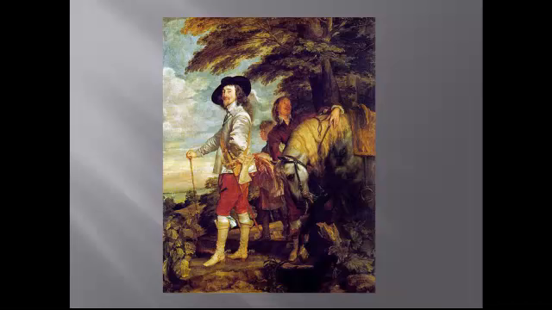Okay, so think about the compositional elements of this painting. The brushwork, the horizon line, the stance of the subject. Who is he? How does the painting convey his power and authority?